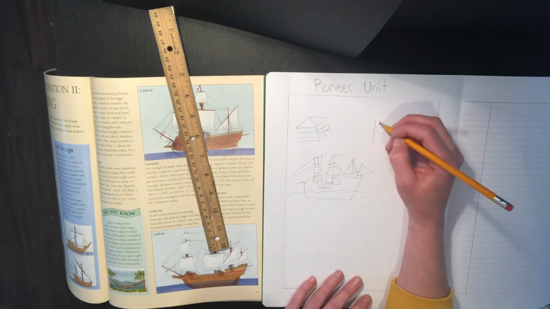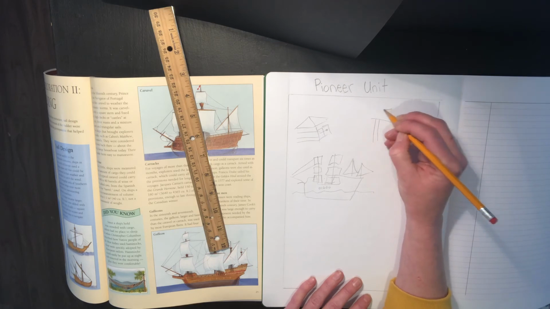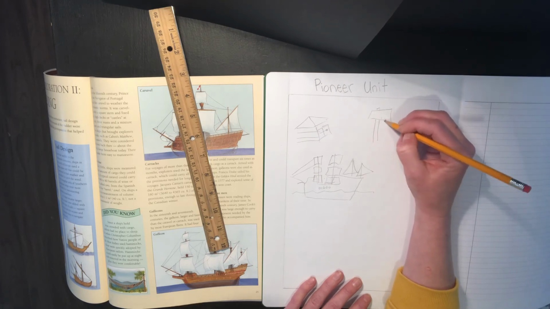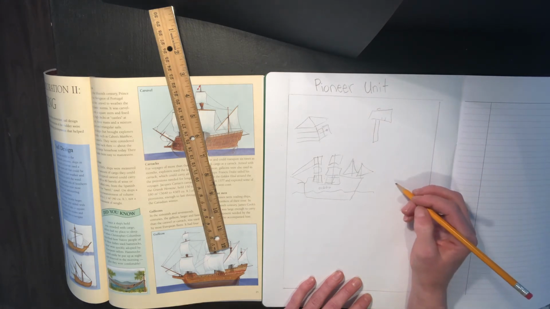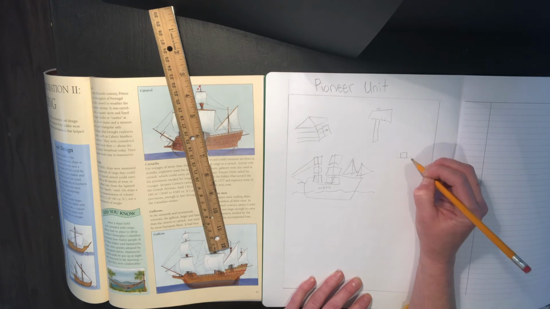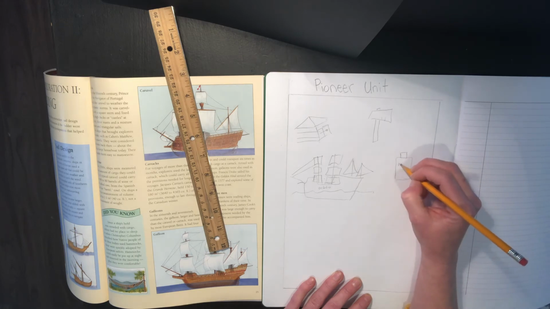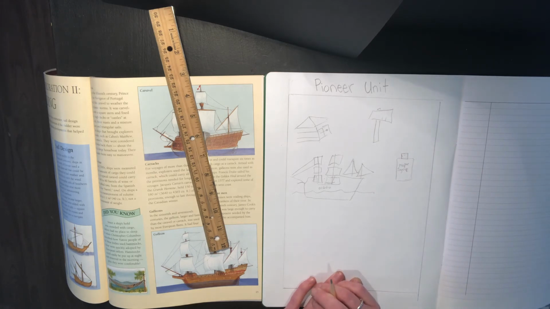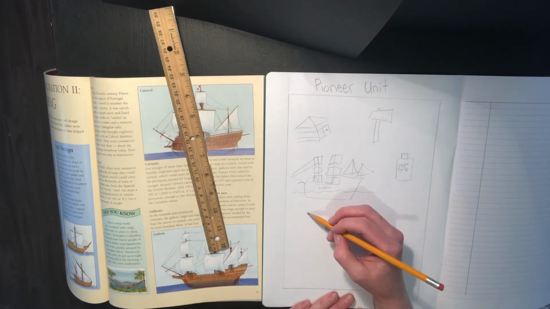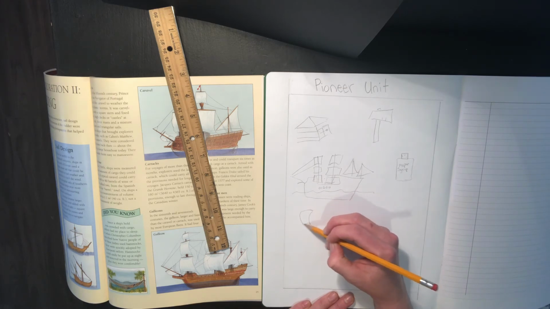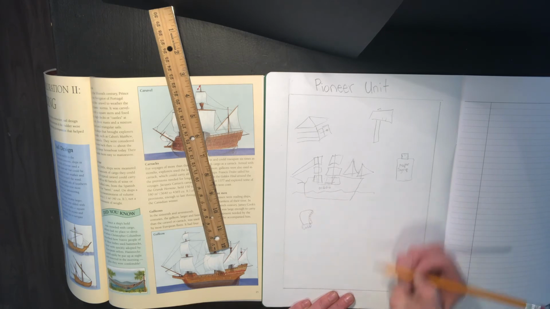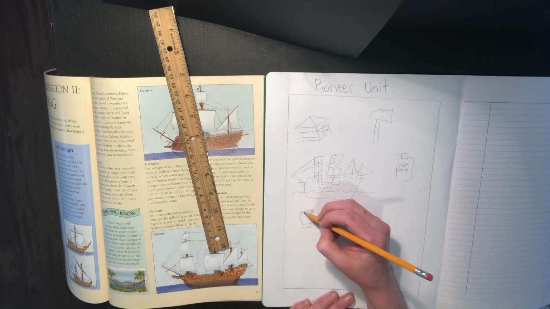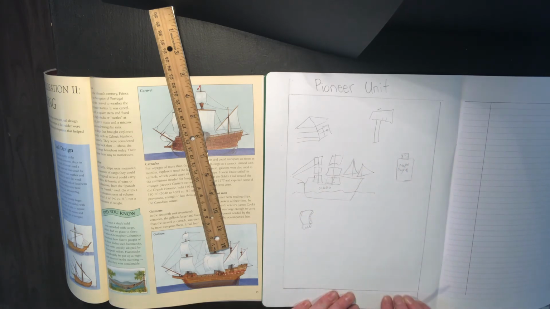Pioneers have axes. So maybe I'm gonna draw a picture of an axe. And pioneers had maple syrup, I'm guessing. So I'm gonna draw a container with maple syrup. It's got a cork in it, an old-fashioned cork. And maybe there were chickens, or maybe I want to draw a picture of a bonnet. I always think of bonnets when I think of pioneers. There's a little bonnet. And so you can start just drawing anything that you think the pioneer might be about.